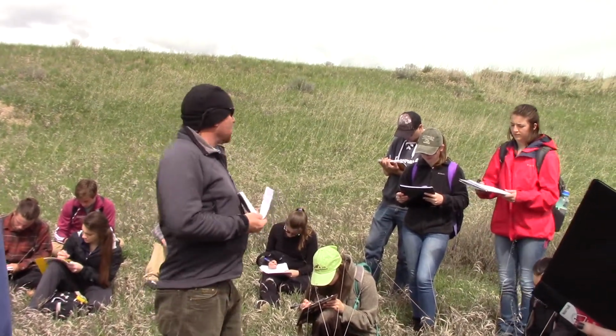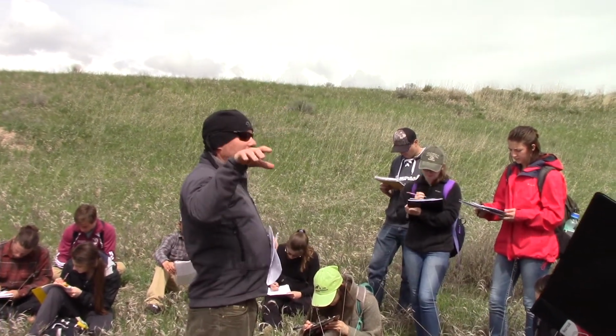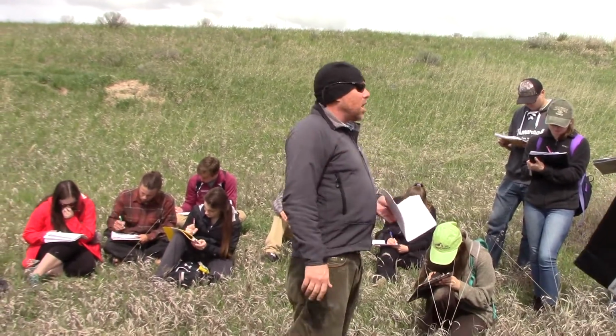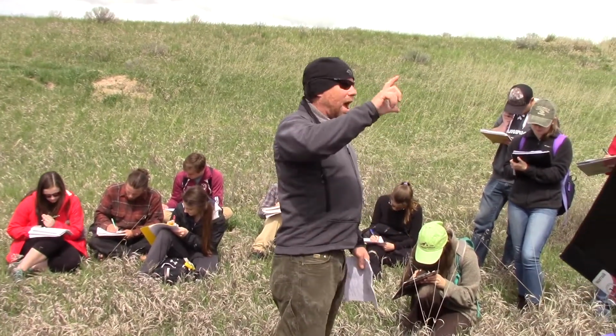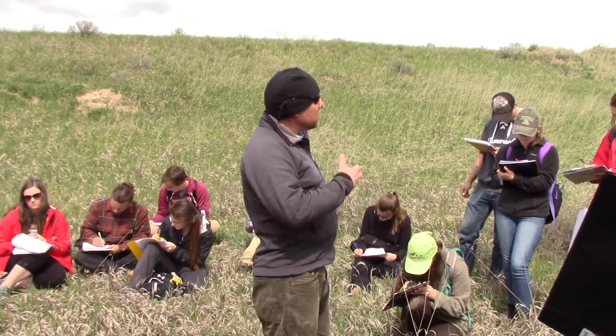Okay, so describe some of the major differences. You should have the ability to describe some of the differences. We know that the overall depth is probably different. We know that the depth to calcium carbonate is different. I know some of you had thicker A horizons on one side than the other. Okay, so just think about that.